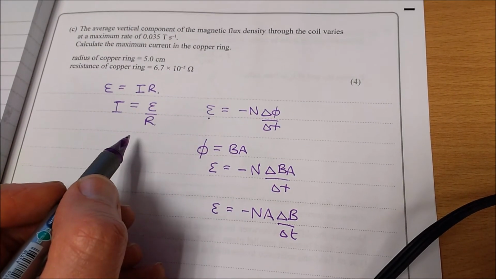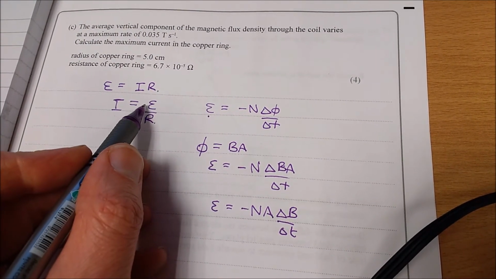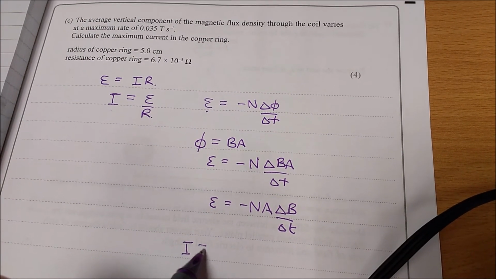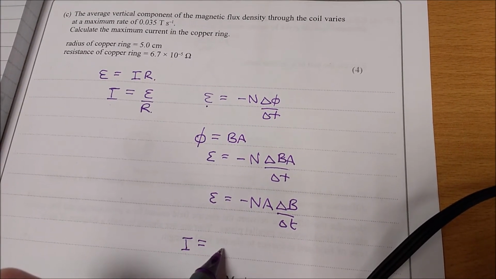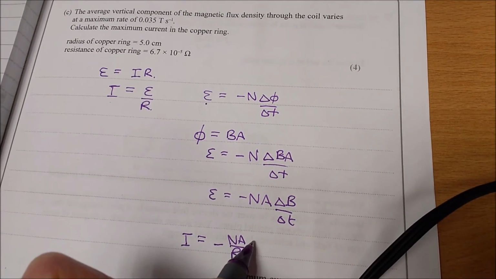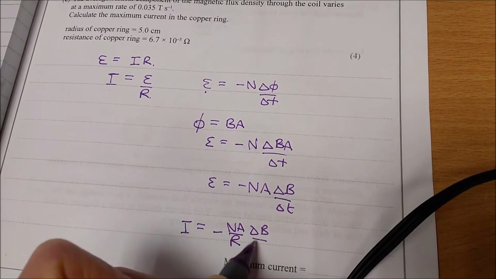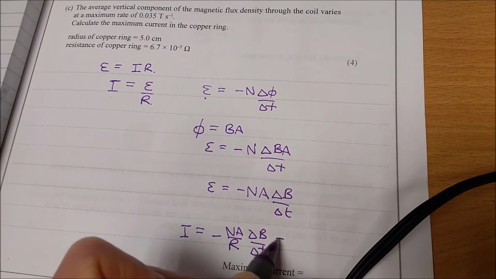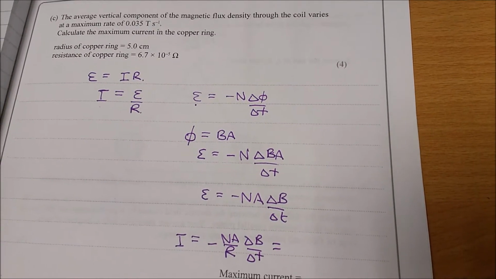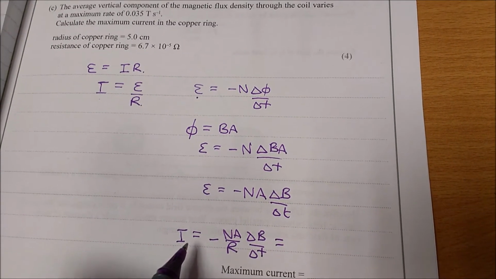So current is maximum EMF divided by resistance. So we've got minus NA over R times the rate of change of flux density. So now it's just a case of substituting everything in there.